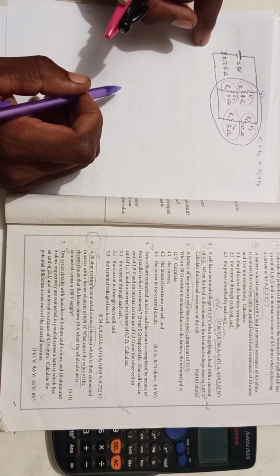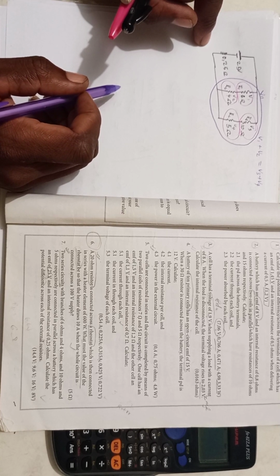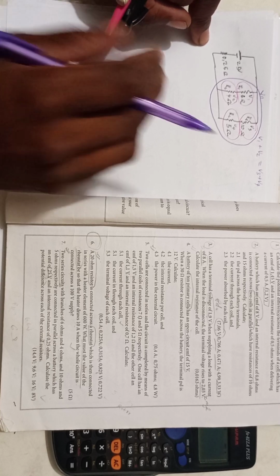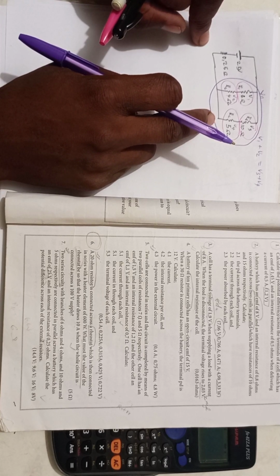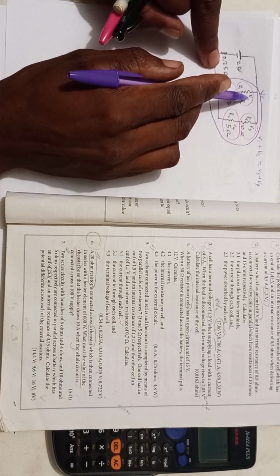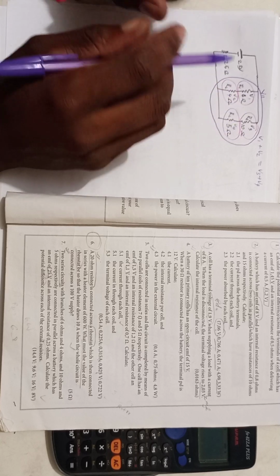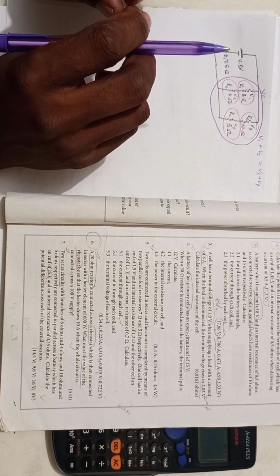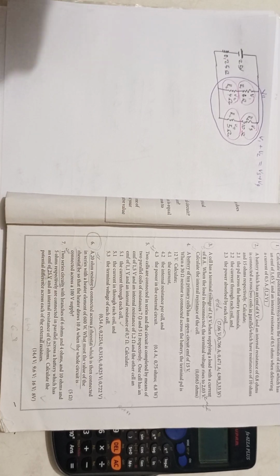That potential difference will help us calculate the volt drop across this one, this one, this one and this one. Okay, now we can start, because we know how it will help us get what we want.